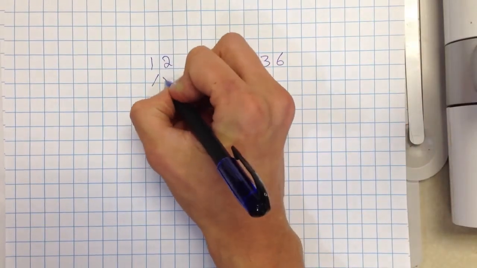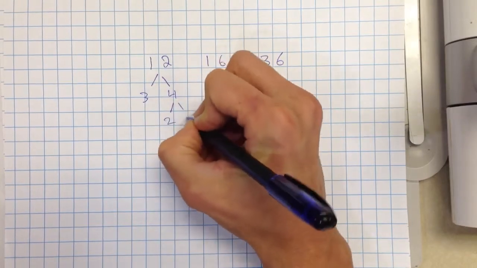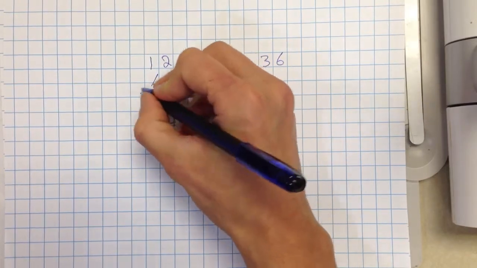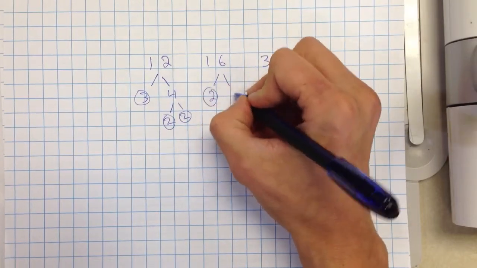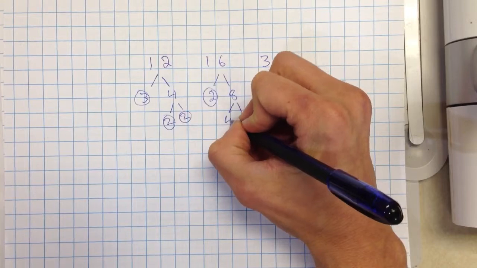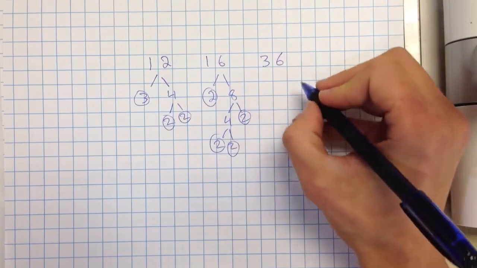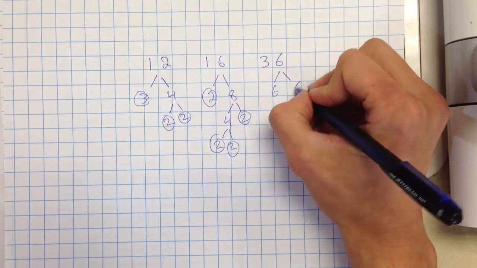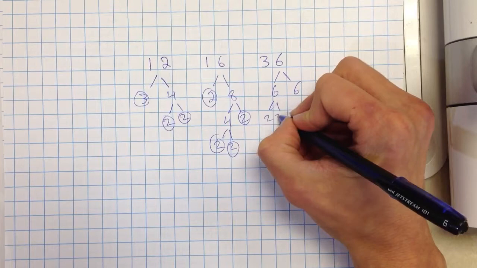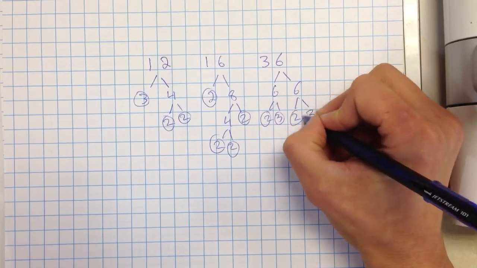So I'm going to split these into their prime factorizations.